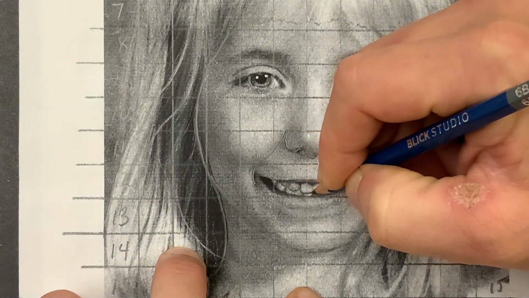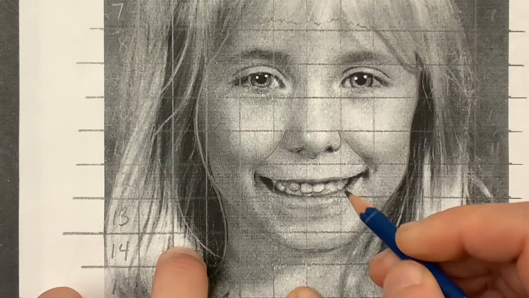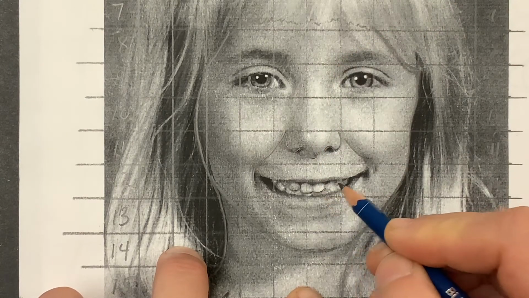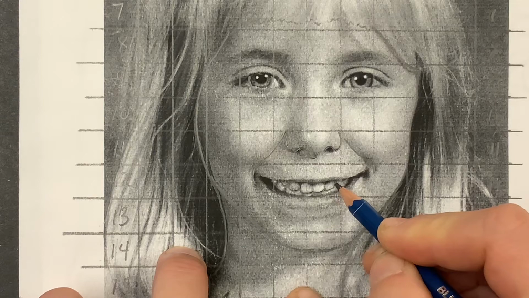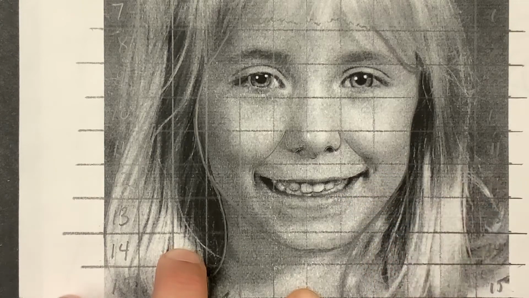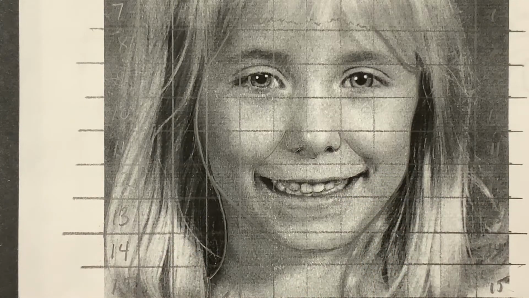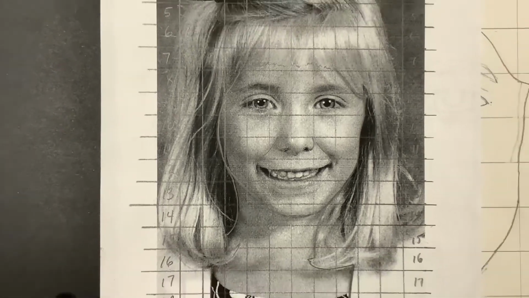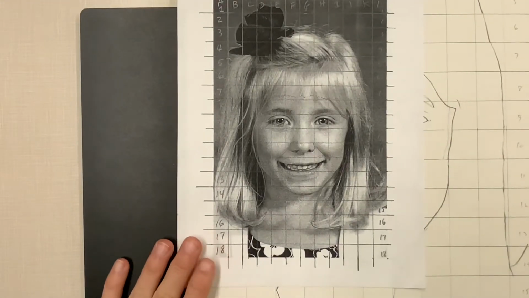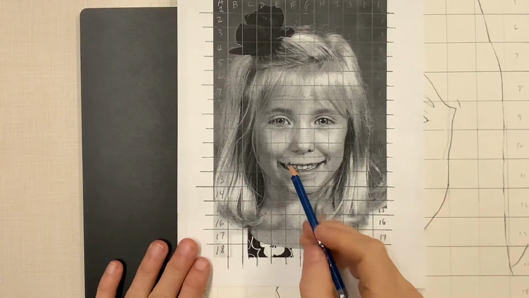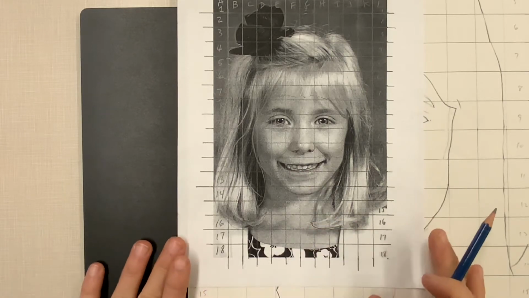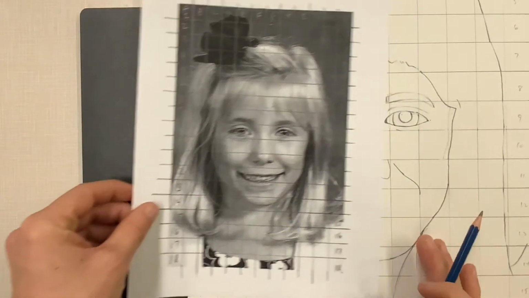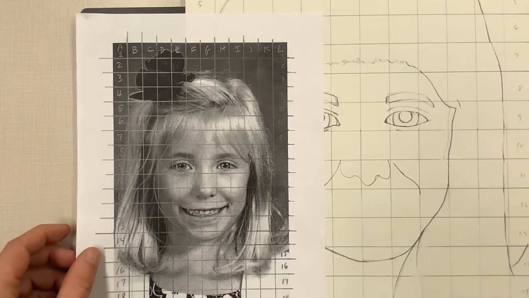Outlining the bottom of these upper teeth. Now I'm not drawing any of the lines in between the teeth, because that's gonna end up making our teeth almost look like little kernels of corn or little pebbles. All right, so now I'm observing where the gums are, and that's what I wanna start to draw. Not even worried about the lips just yet.